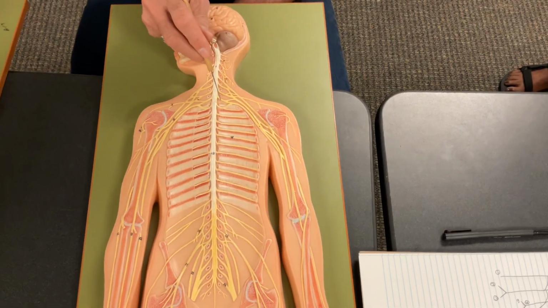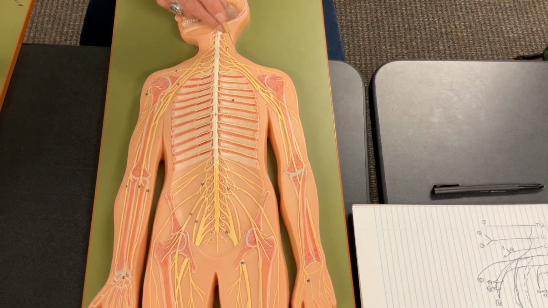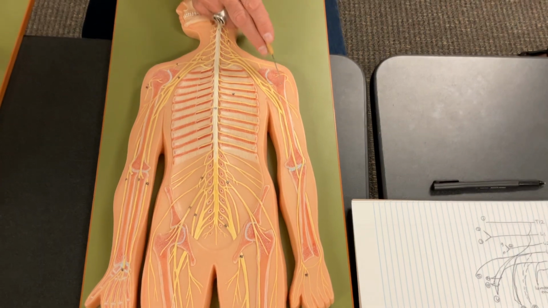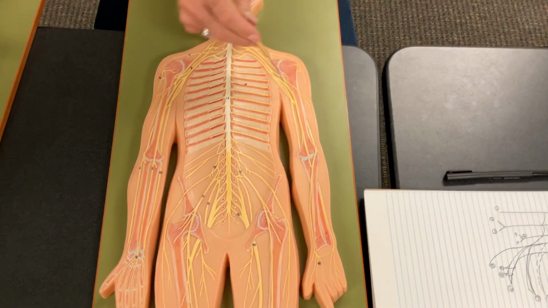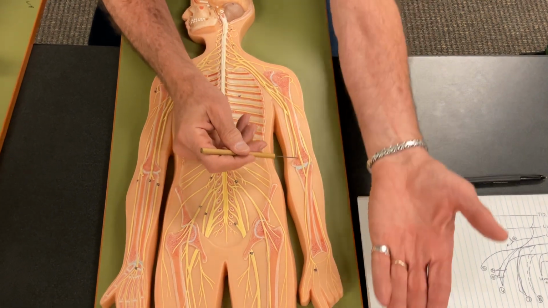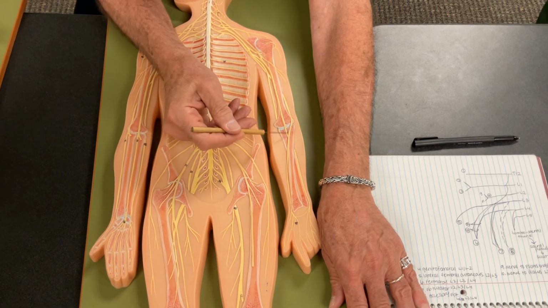Same thing up here. 5, 6, 7, 8, T1, 3 trunks, 6 divisions. Suprascapular, axillary, musculocutaneous. Wishbone is the median, but because the forearm is rotated, we're not going to see the median past this point.